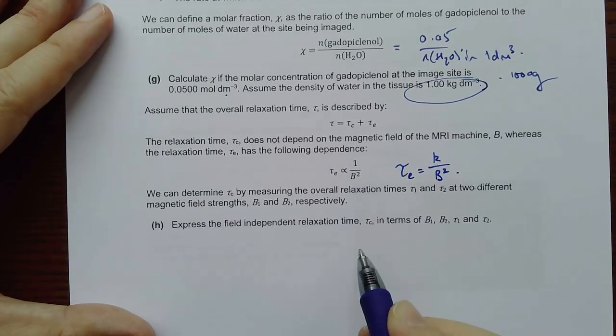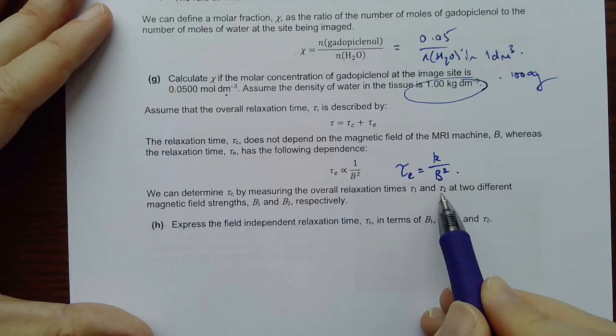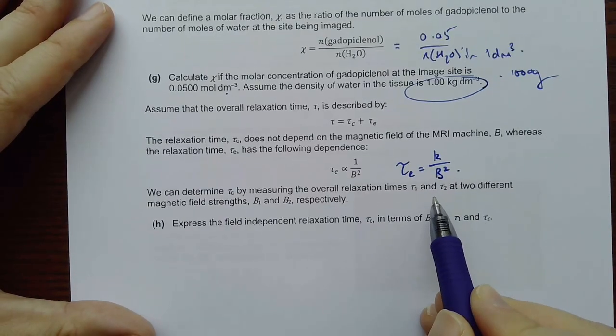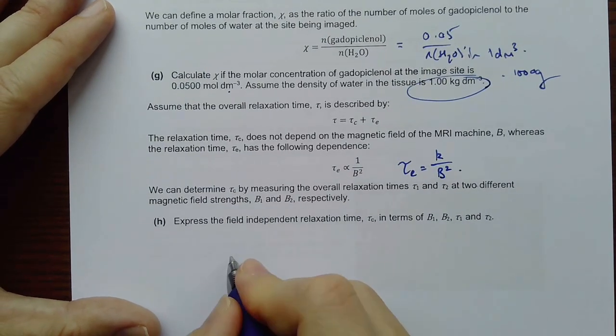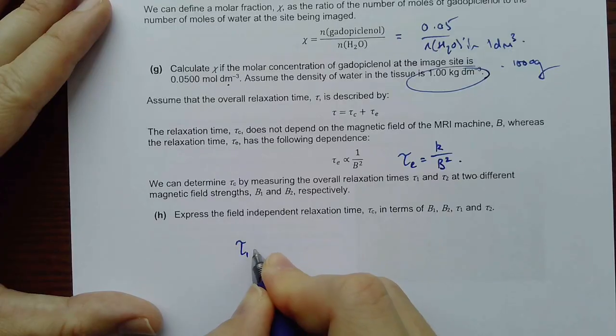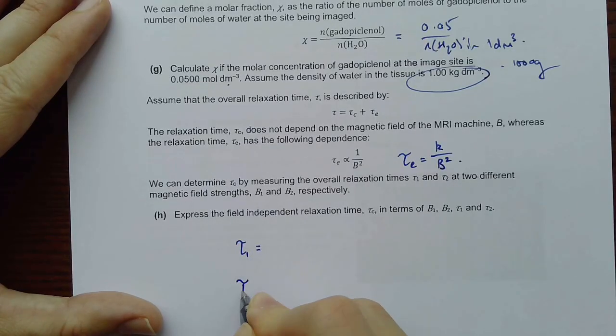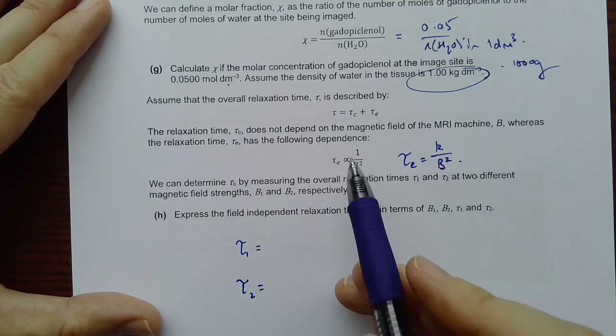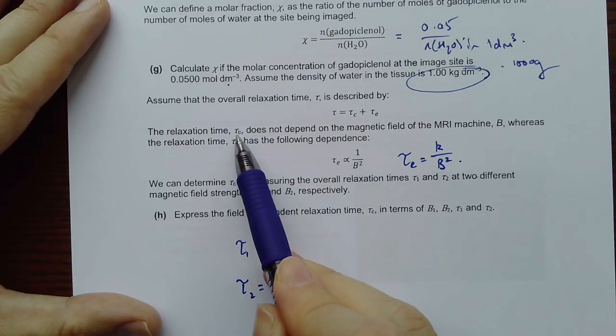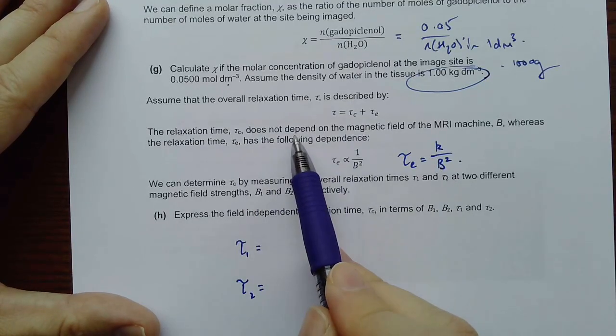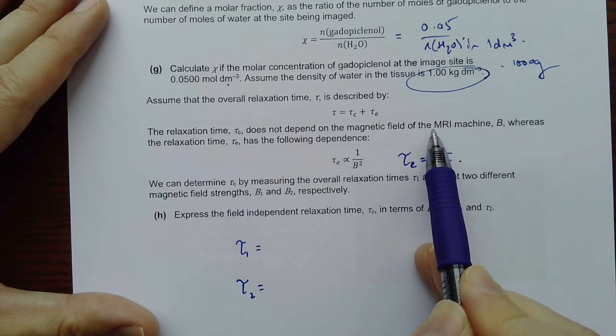Now, if I've got tau 1 and tau 2 are 2 different magnetic field strengths, okay, so I can write tau 1 equals something and tau 2 equals something. Now tau c, the relaxation time, does not depend on the magnetic field strength.